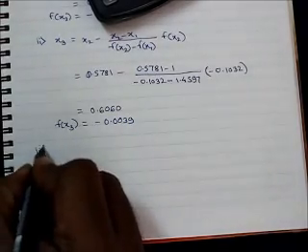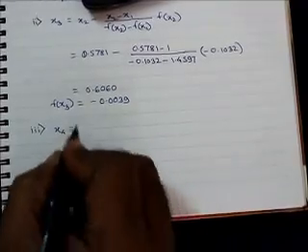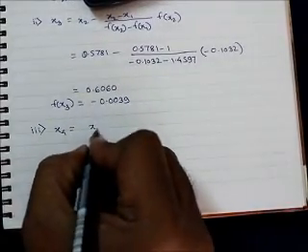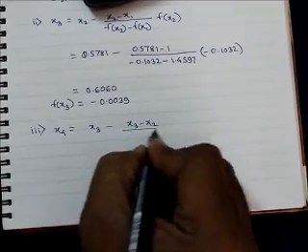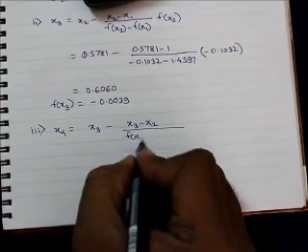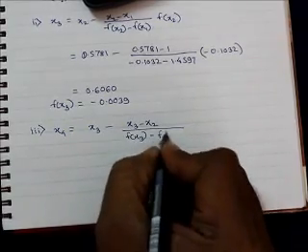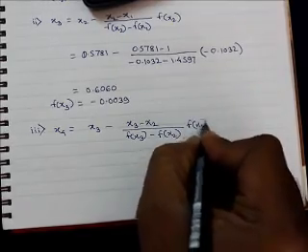Let's see what the third iteration is going to look like. x4 will be equal to x3 minus (x3 minus x2) divided by (f(x3) minus f(x2)) multiplied by f(x3).